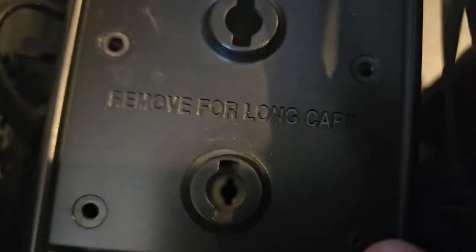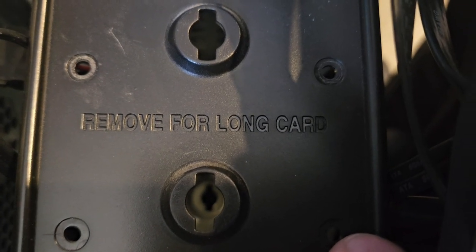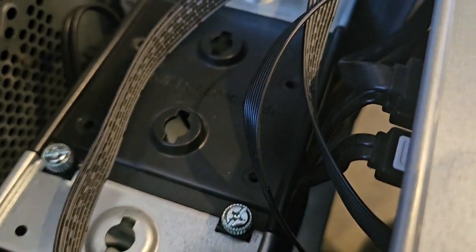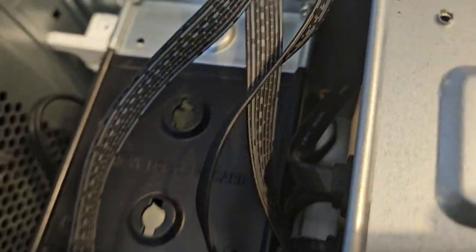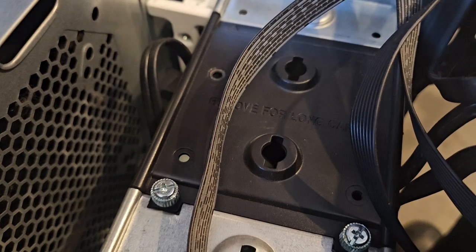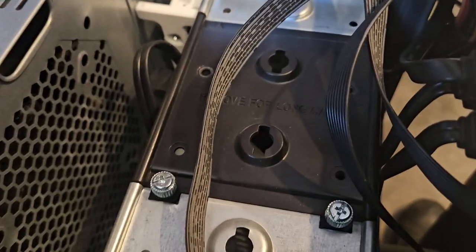Remove for long card. What kind of long card? That's weird. The hell? Remove for long card. I don't understand. What the hell would a long card be?